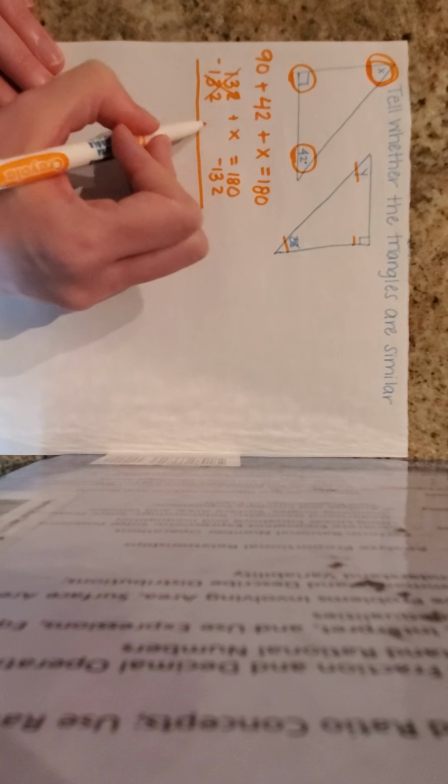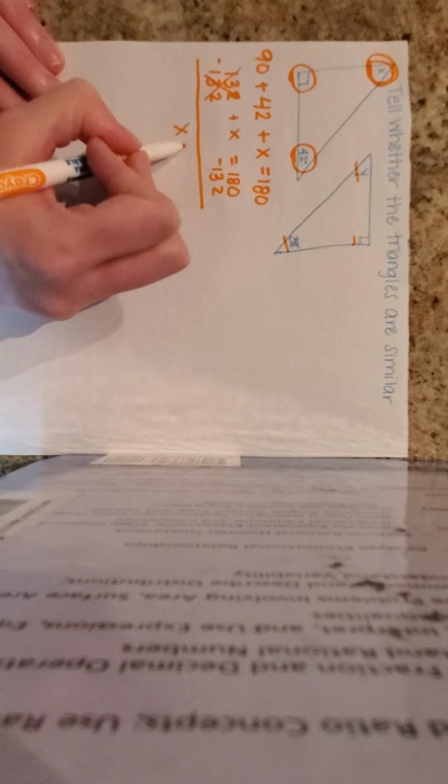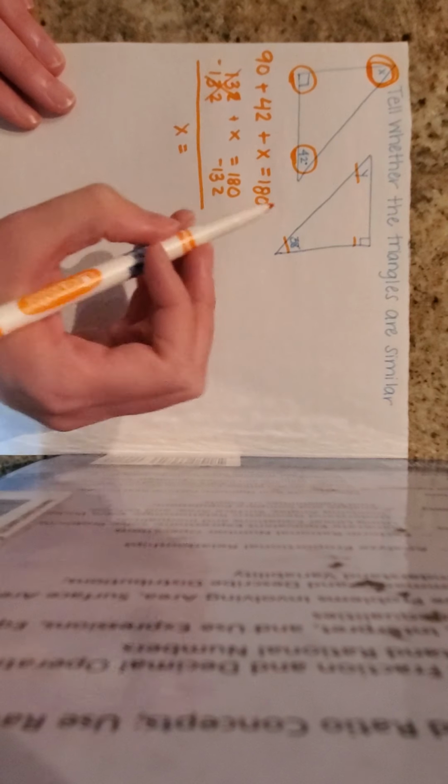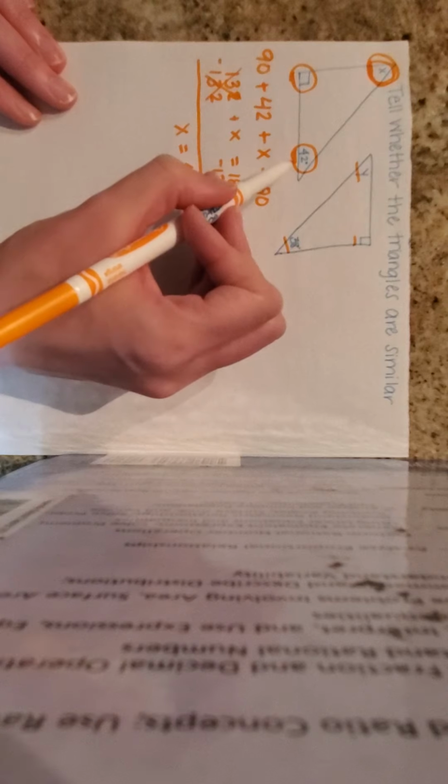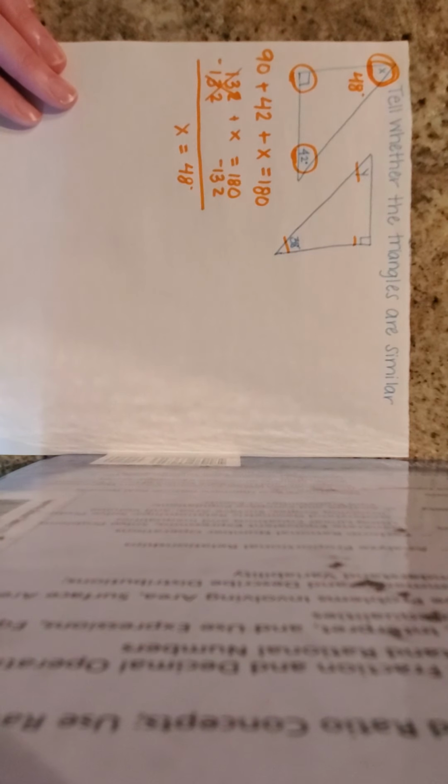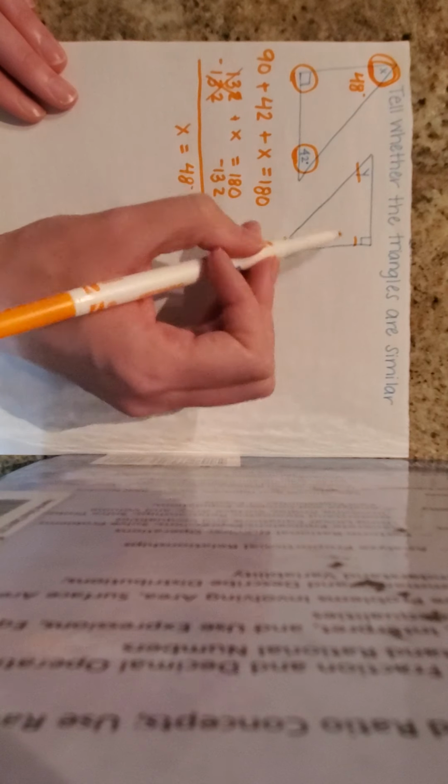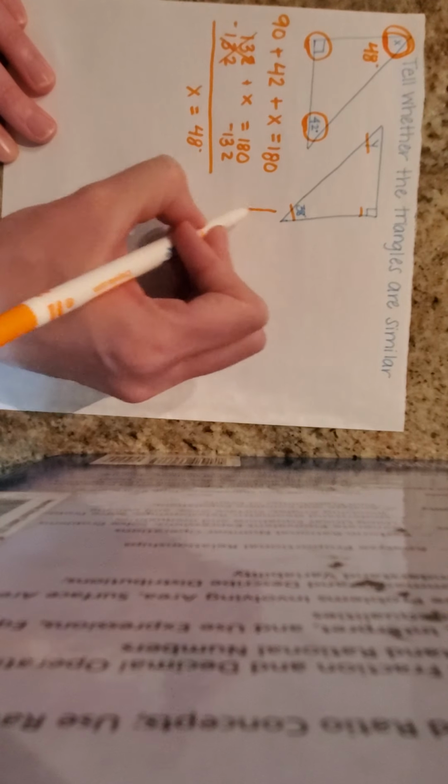And when you do that, this cancels out. Your x drops down. Your equal sign drops down. 180 minus 132 is 48 degrees. So you know that this triangle has angle measures of 90 degrees, 42 degrees, and 48 degrees. And so already you're kind of like, okay, I know they're not going to be similar, but let's just go through and check anyway. Let's see this one.